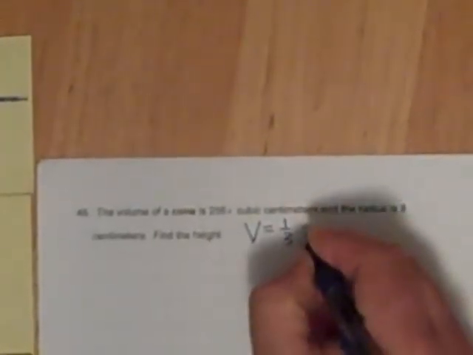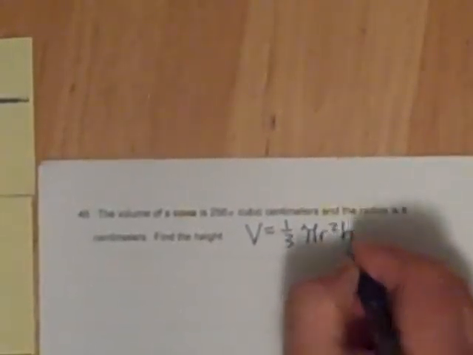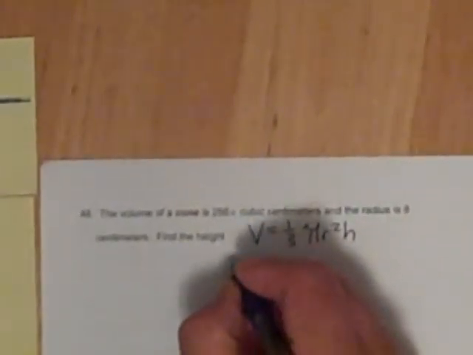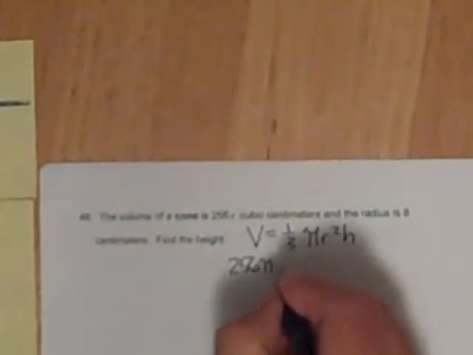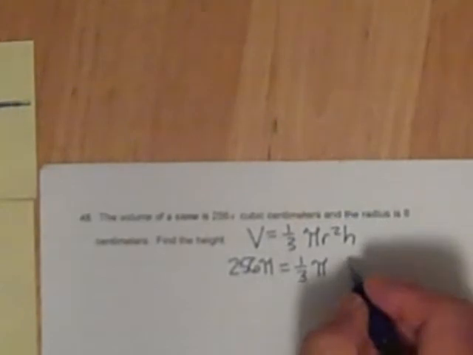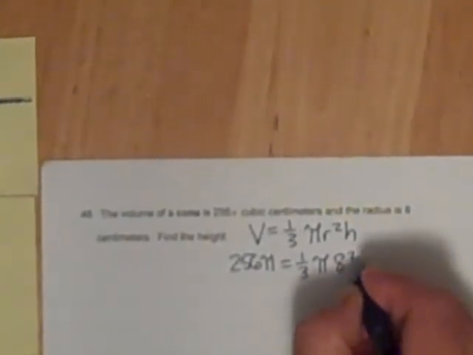48. The volume of a cone is 256 pi cubic centimeters. The radius is 8 centimeters. Find the height. Okay, so we're going to need the volume formula. The volume of a cone is 1/3 pi r squared h. We want to find the height, so we're going to plug in everything else that we have. We've got volume 256 pi equals 1/3 pi, radius is 8, so we'll put 8 squared, and we'll leave h there because we don't know what it is.